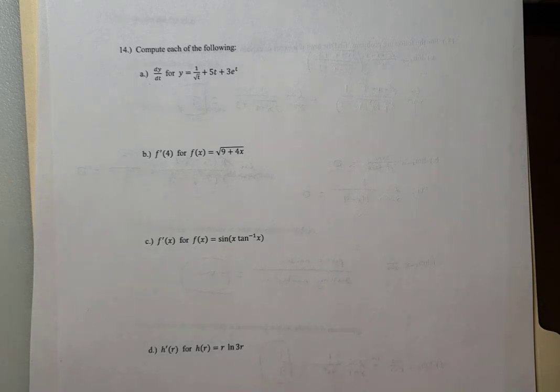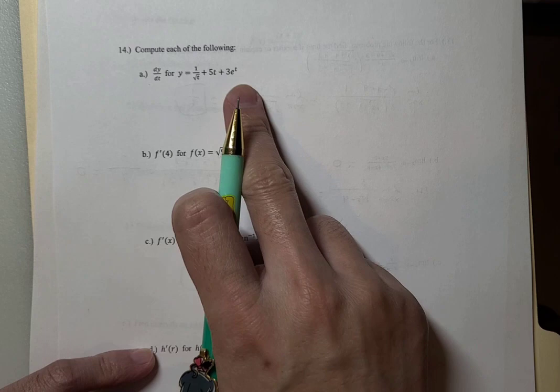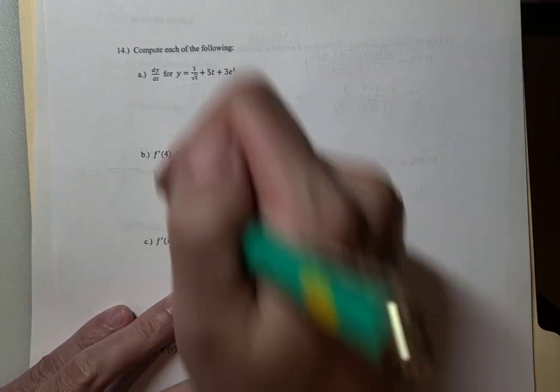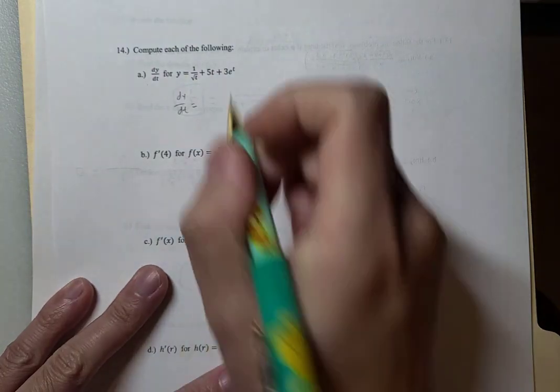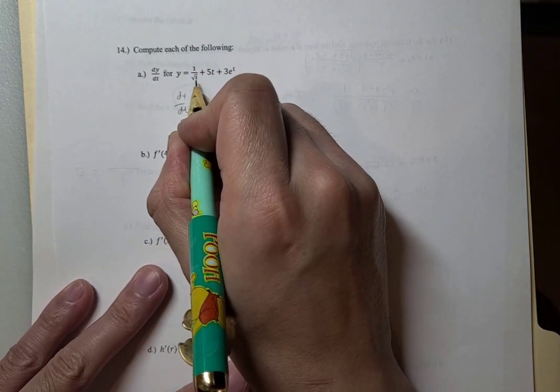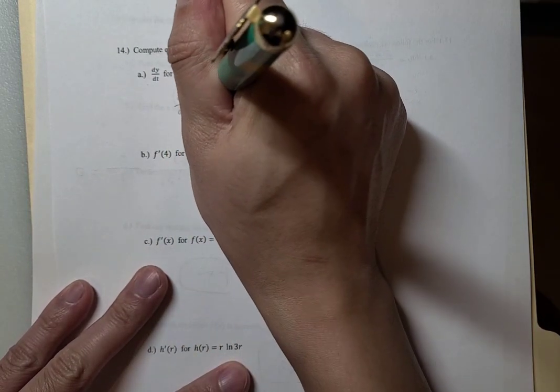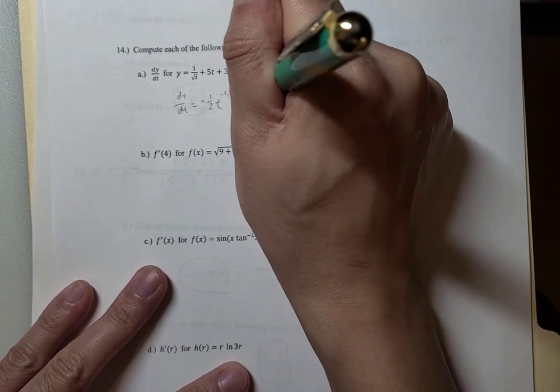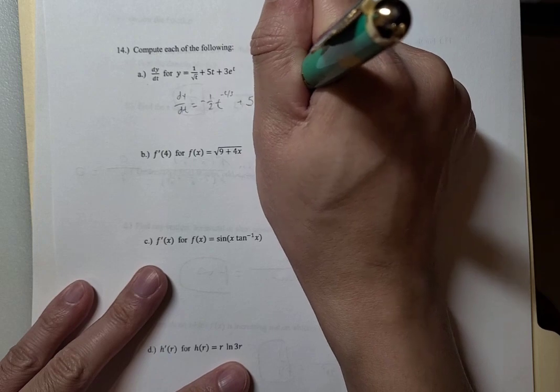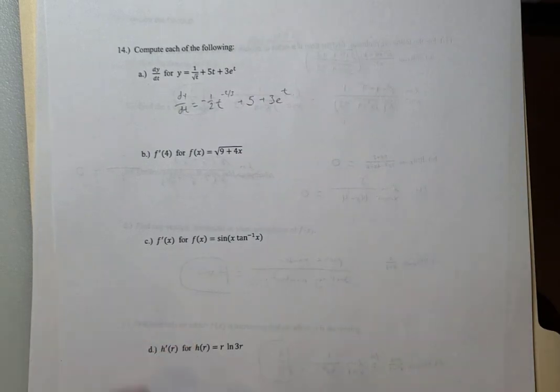We just use the power rule for the first two terms, and the derivative of e^t is just e^t, very easy. So dy dt is equal to, this is the same thing as t to the negative half, so it'll be negative half t to the minus 2/3 power plus 5 plus 3e^t, as simple as that.